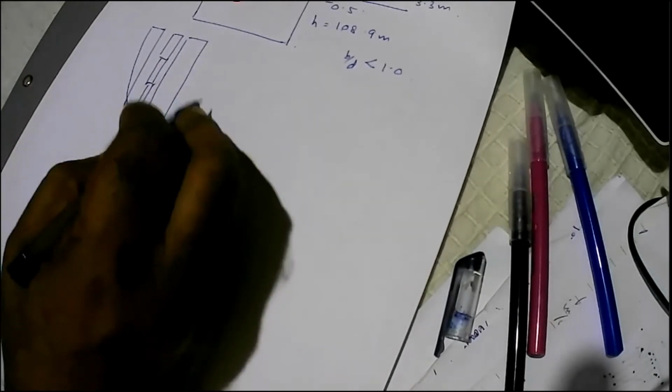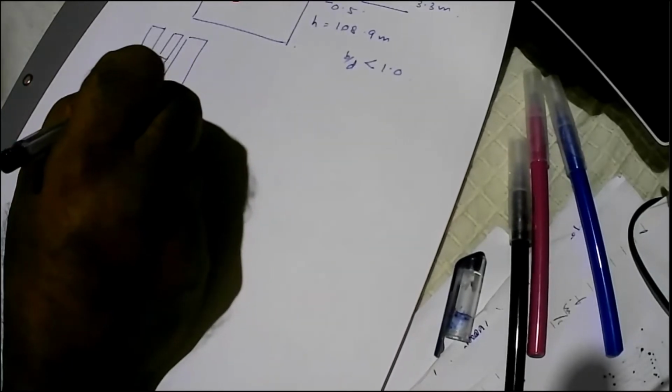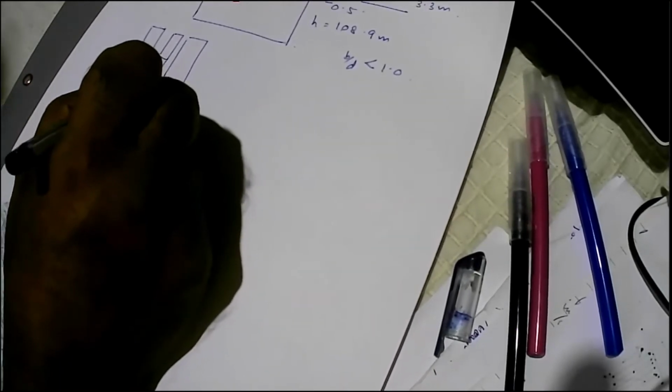Because the wind is variable like this, I would consider it constant over certain heights, so that I can do the calculation easily. So I will consider that up to 30 meters it is constant.